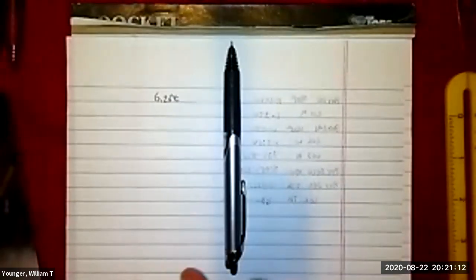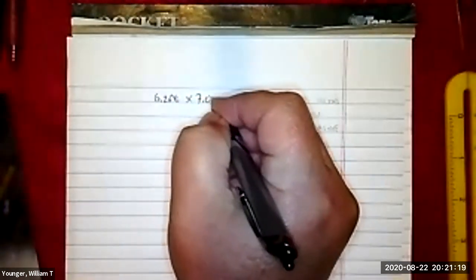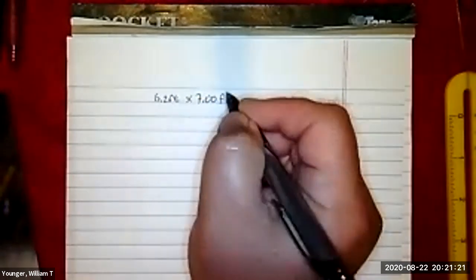Let's say we have 6.2 feet by 7 feet. And we've measured the 7 feet to 2 decimal places. We've measured the 6.2 feet to 1 decimal place.